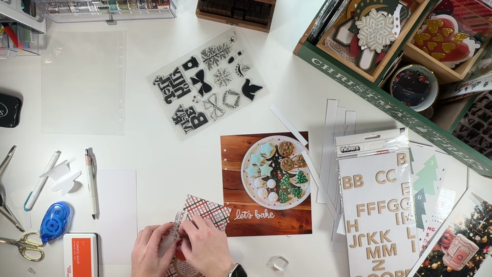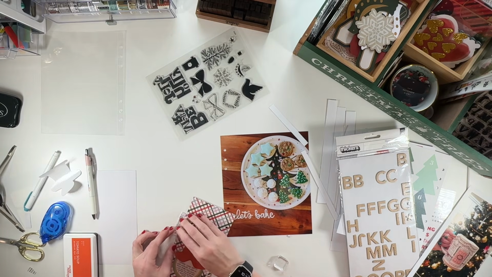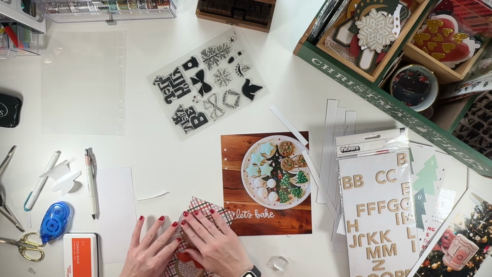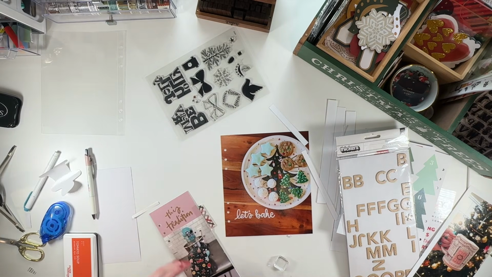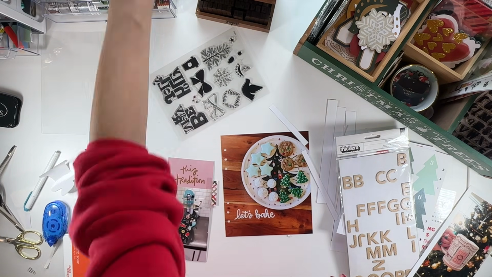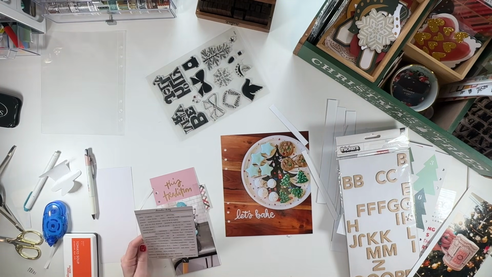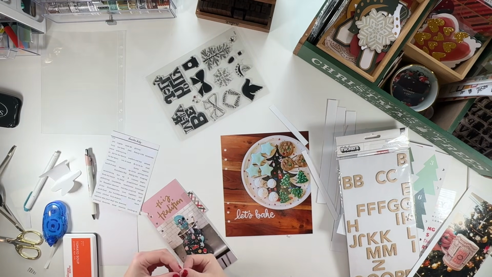fonts kind of complementary. So the ones that I used to write "Let's Bake" was my handwriting, but I did it in cursive. And then the cookies are going to be a bold sans serif font. And I think that those two fonts go together well. You want to not mix two different cursives or two different printing ones or two different serif ones. You need fonts that are different enough that they really coordinate.